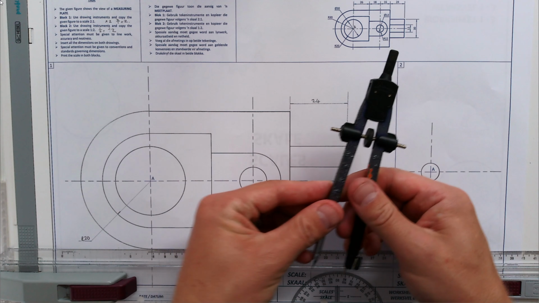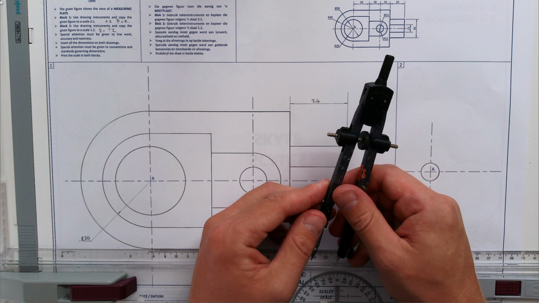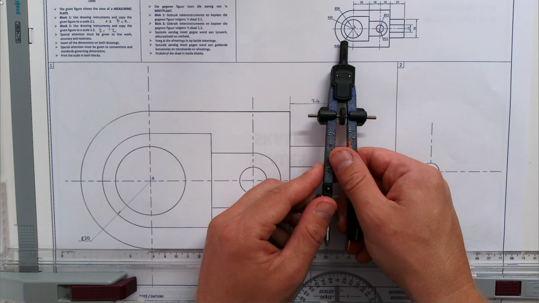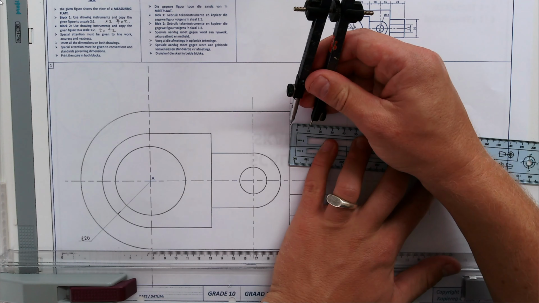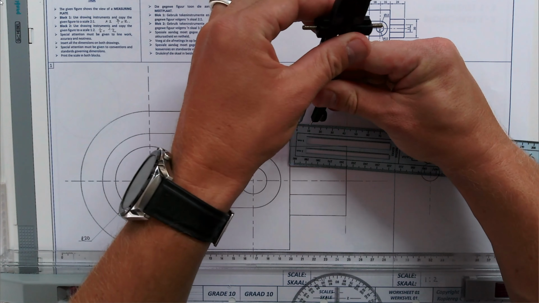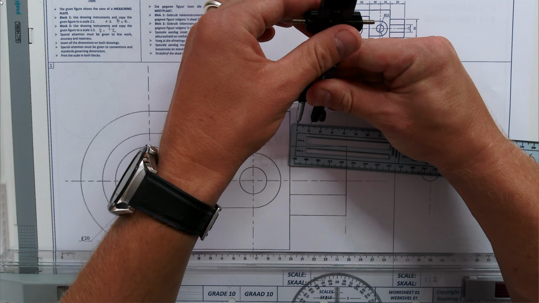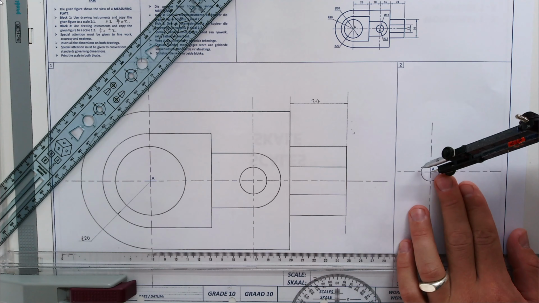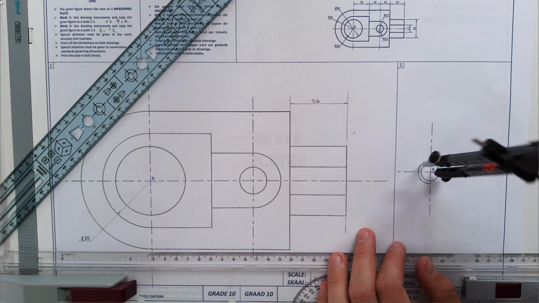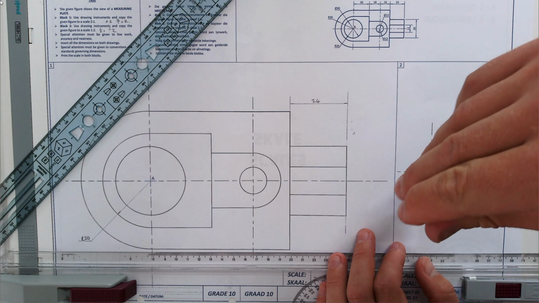So I'm going to take my compass and set it to radius 10. So compass to radius 10, sharp point at A, and then put that arc in over there.